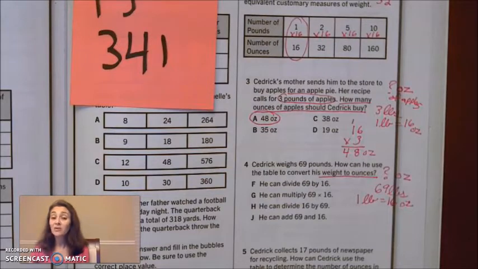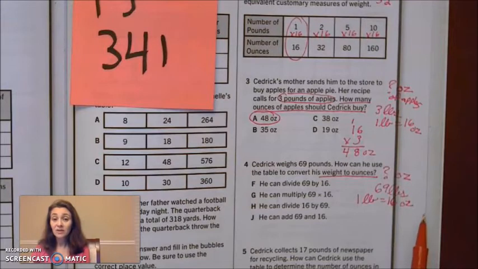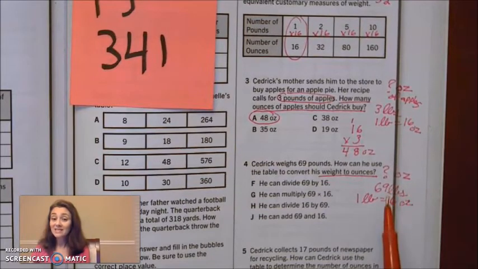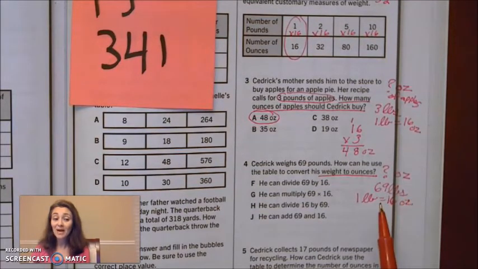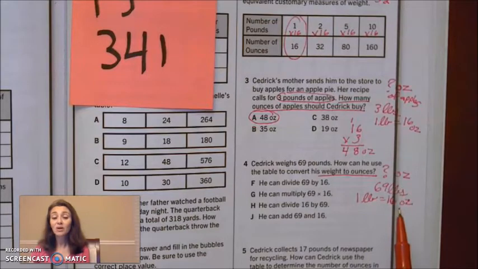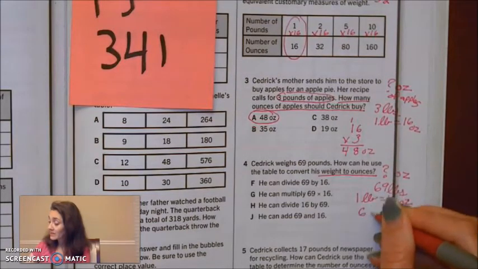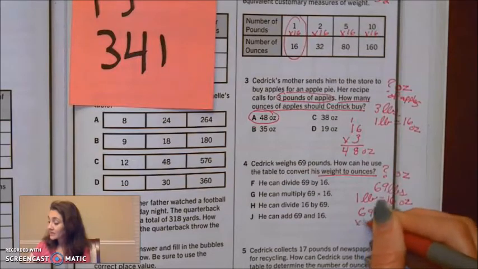Okay, well, I'm talking about units. What's a bigger unit, a pound or an ounce? Well, I see here that it takes 16 ounces to make 1 pound, so a pound must be the bigger unit. I'm going from big to small. I want to multiply them all. So I want to multiply 69 times 16.